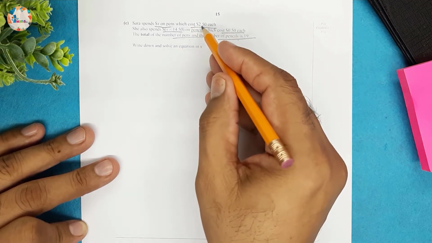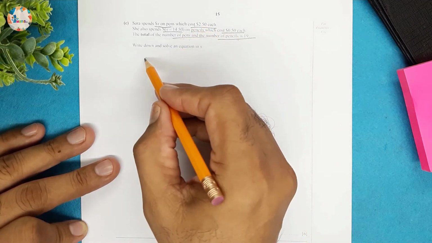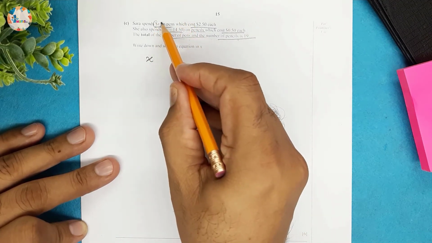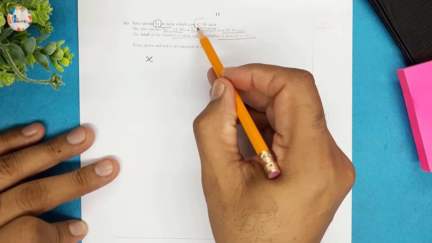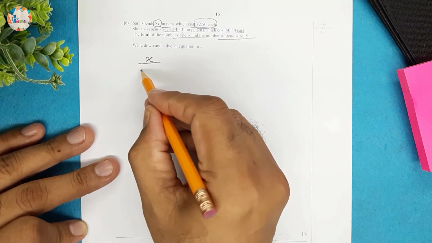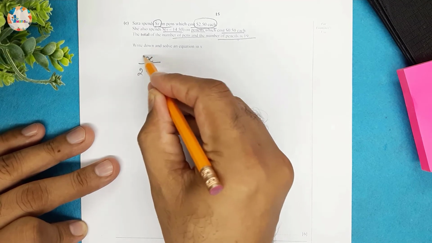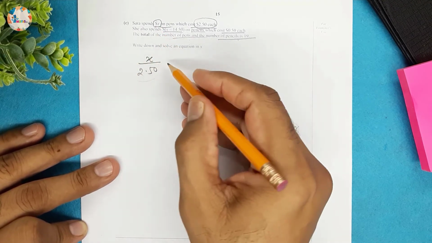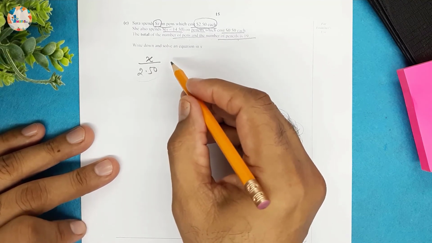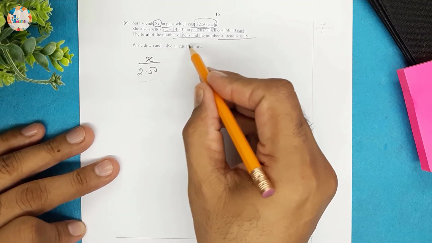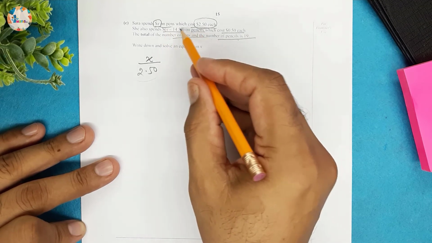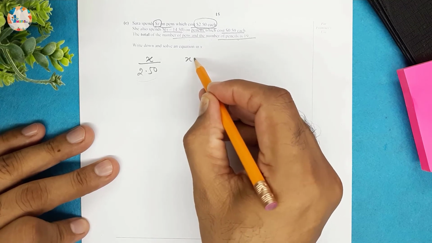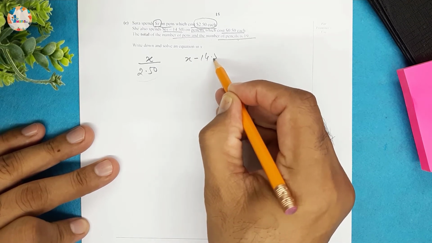So how many pencils are there? If we are spending x dollars for this cost, and we divide x dollars by 2.50, this is the number of pens, x divided by the unit cost. And the cost of one pencil will be what? The total spending on pencils will be x minus 14.5.